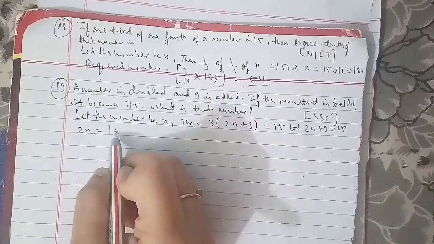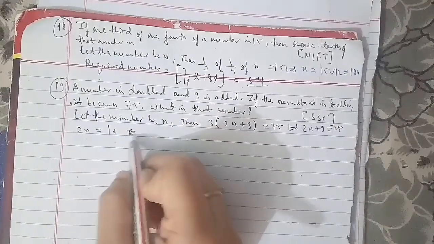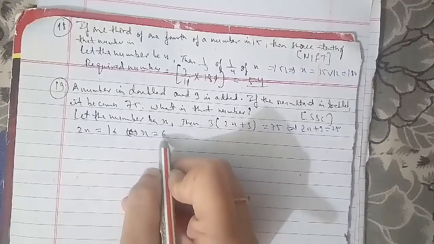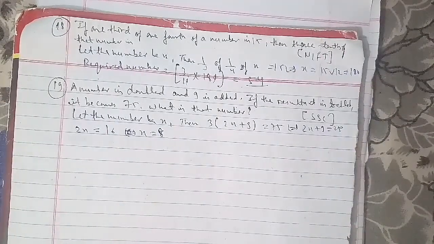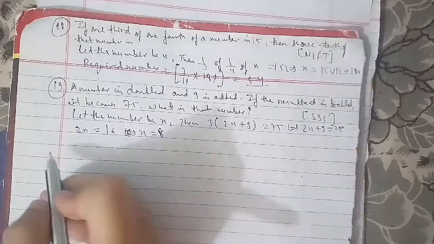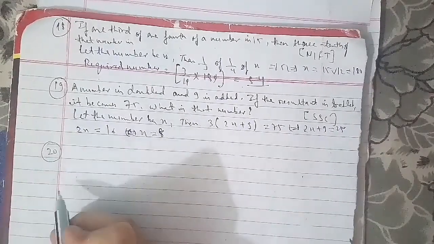We'll go ahead with another question, which is the 20th question of the session that we have to discuss. The question is: 3/4 of a number is 60 more than its 1/3. The number is, this has been asked. The options we have are 84, 108, 144, none of these.